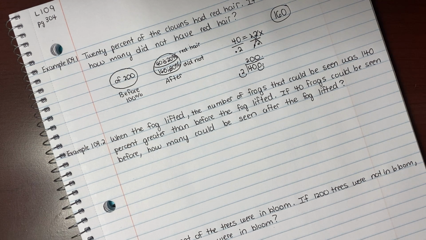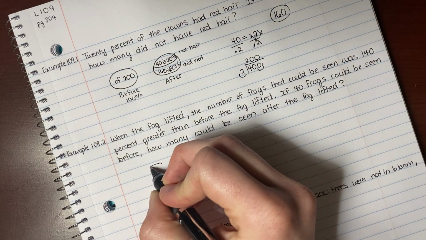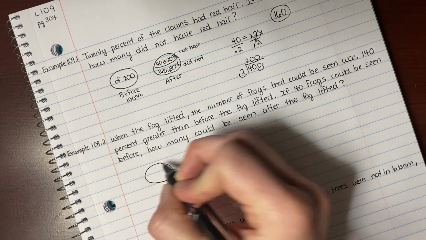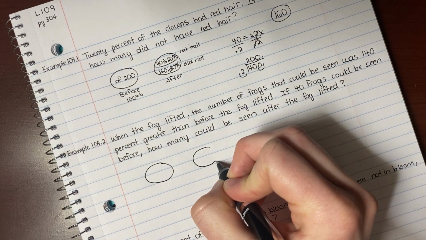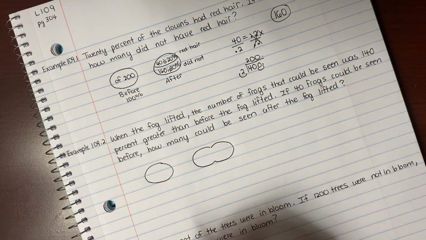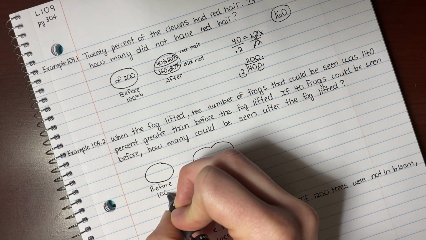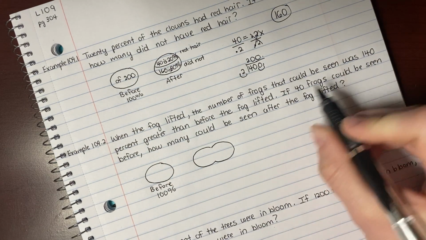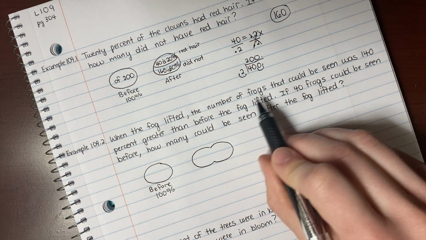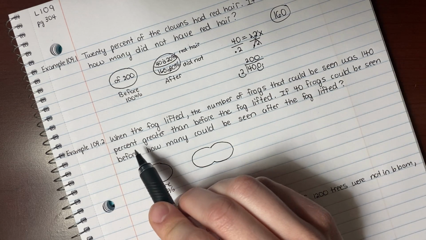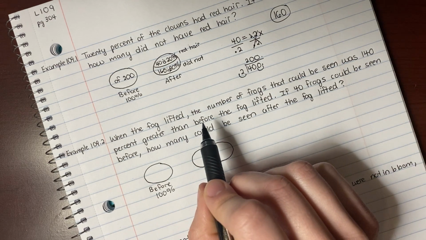All right, 109.2, when the fog lifted, the number of frogs that could be seen was 140% greater than before the fog lifted. All right, so stop. Right now, you can already tell you're going to have a diagram that's bigger than your original. All right, because we always start with 100%, and then it says the number of frogs that could be seen was 140% greater than before.